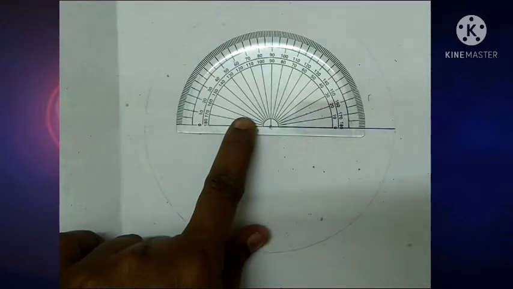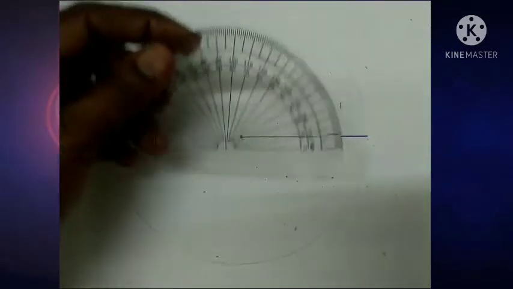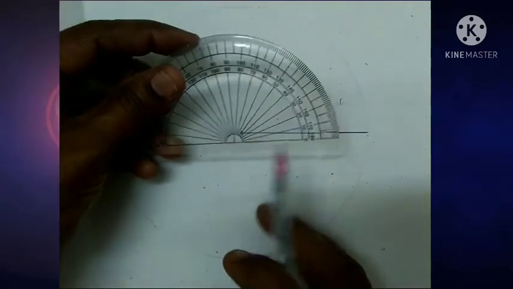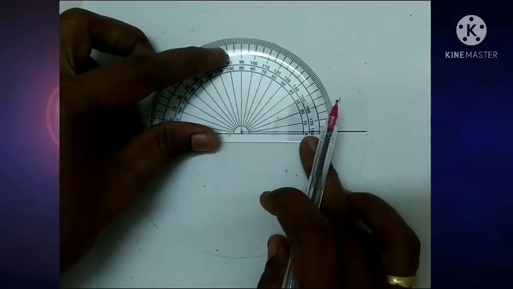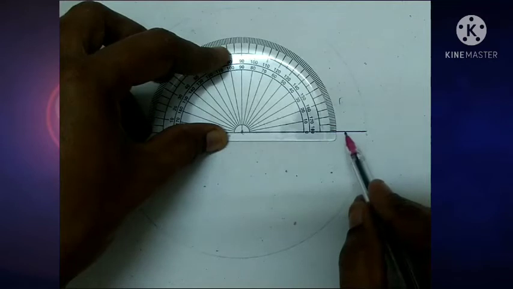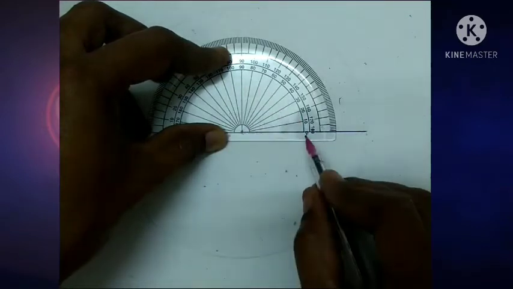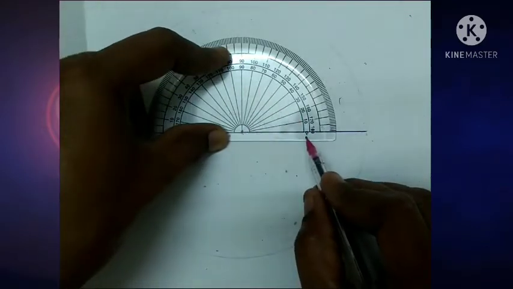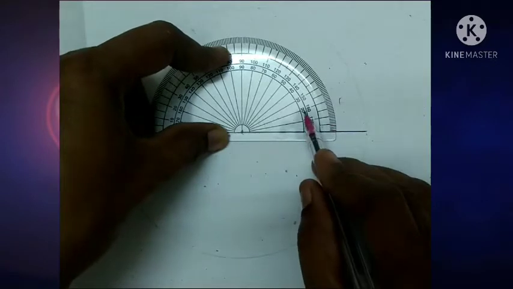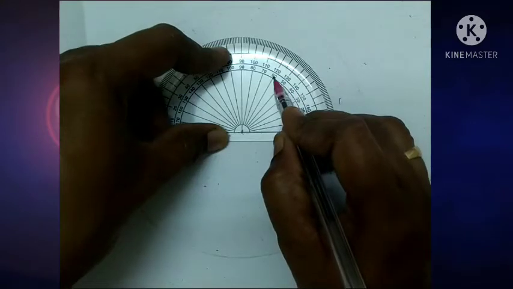Understand all of you? What is the measurement of the first? Yes, 66 degree. So I place the protractor. Here is the 0. So we want to take the inner scale, that is this scale. So we want to mention the 66 degree. 0, 10, 20, 30, 40, 50, 60 is here.